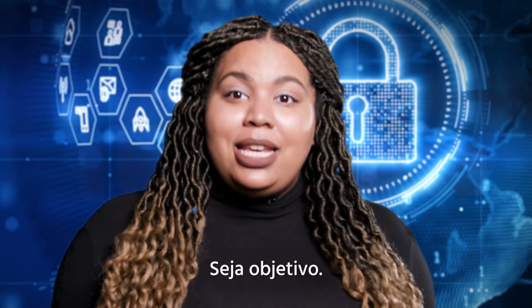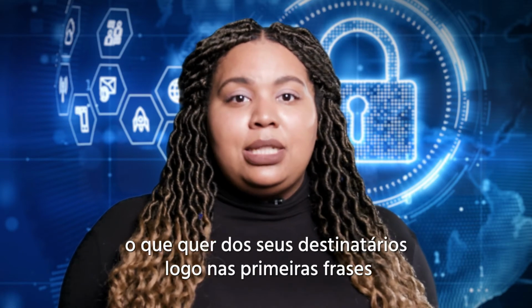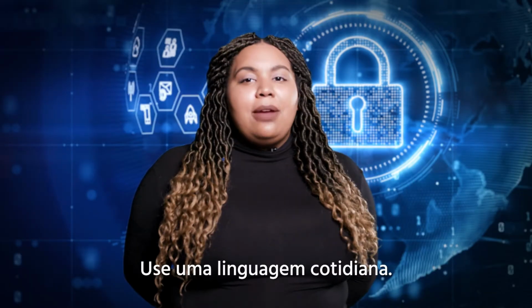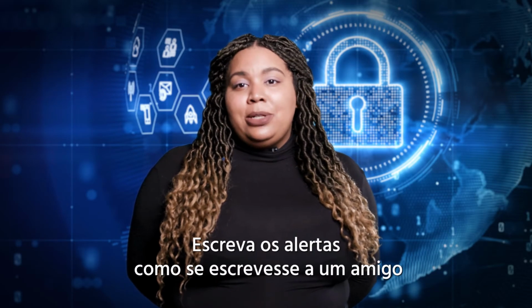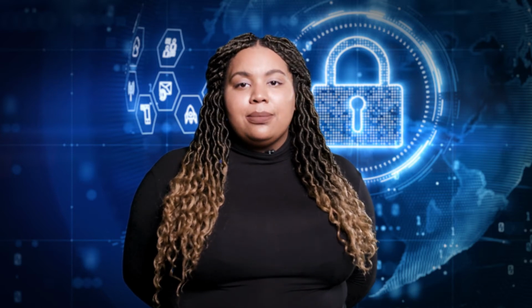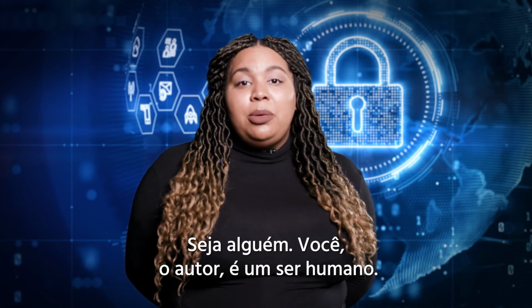Get to the point. Let your recipients know what you want from them within the first few sentences of your email message and have a link to the action. Use everyday language. Write your alerts as if you were writing to a friend who doesn't know anything about your campaign.